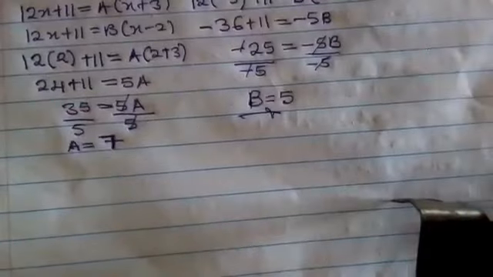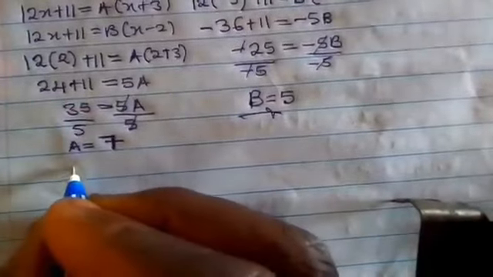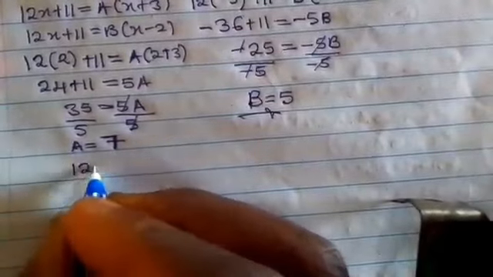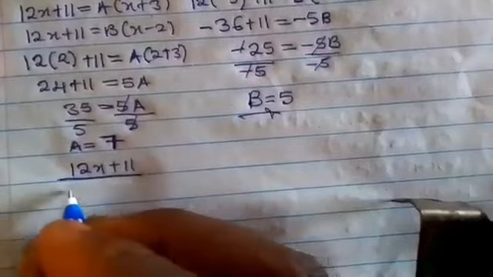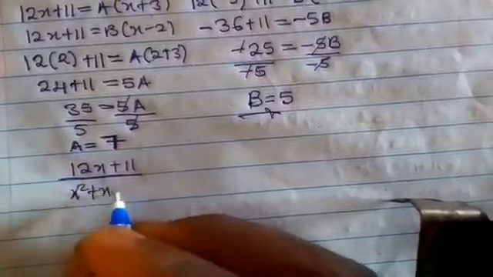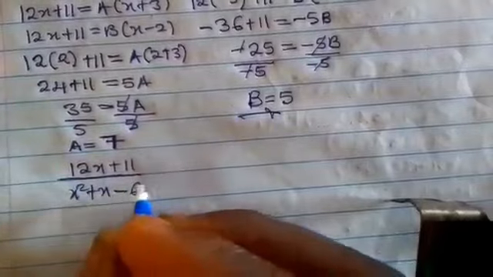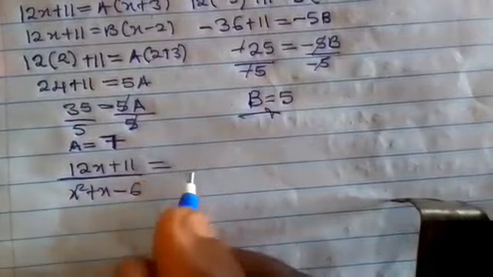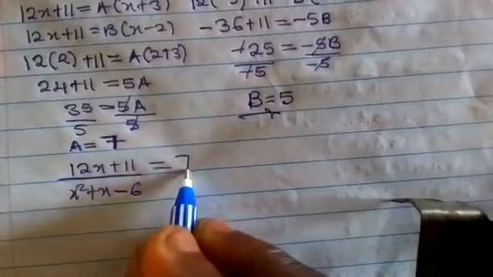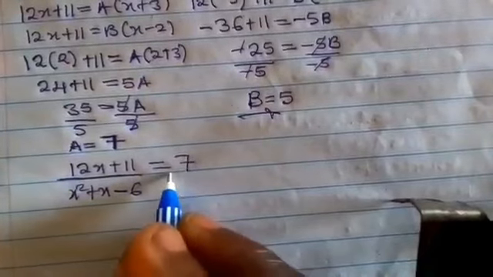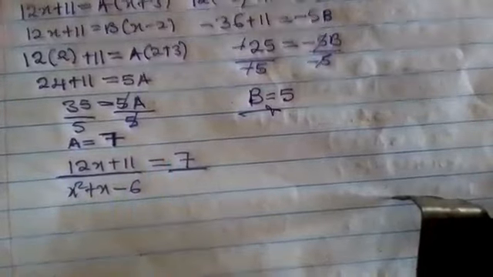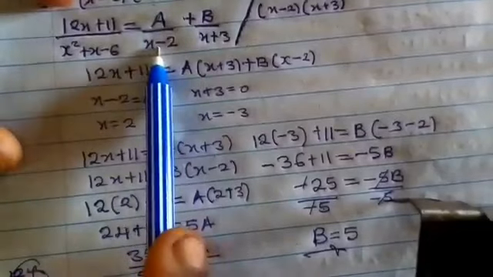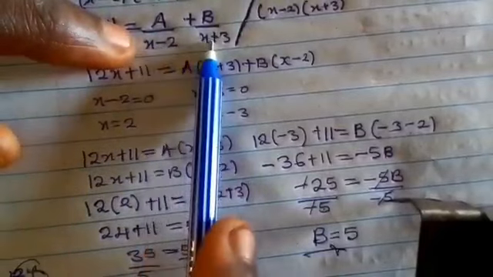Now let's try to write our final answer. Now, since we know that the question was like this one, which is 12x plus 11 over x to the power 2 plus x minus 6 is equal to, so the value of a here is 7, which is positive 7, then over the linear factor. So let me just show you the linear factor. So this linear factor is for a, then this linear factor is for b.